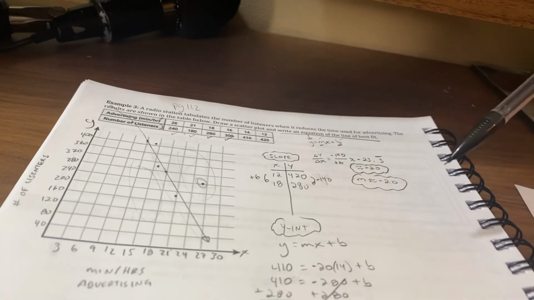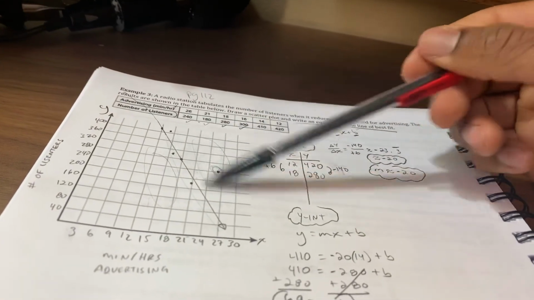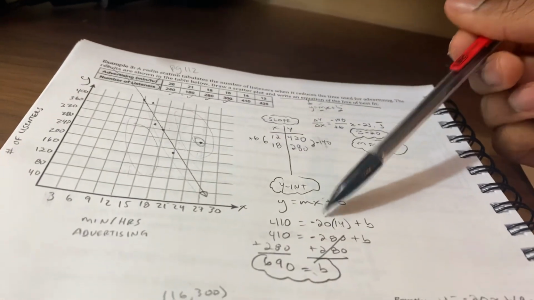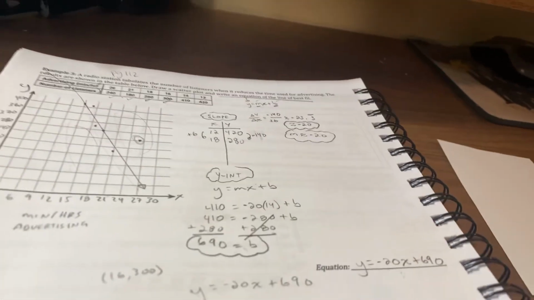And on top of that, you know how to calculate slope, right? Choose two points closest to your line of best fit. You know how to calculate your y-intercept once you have the slope, and you can construct the line once you construct your scatter plot, all right?